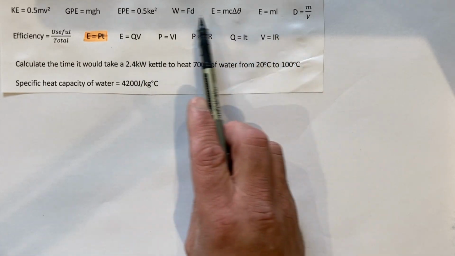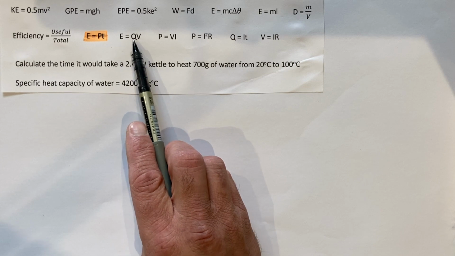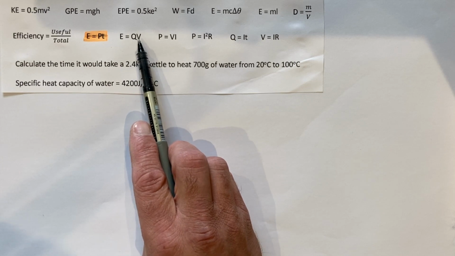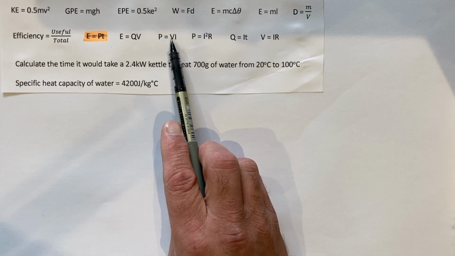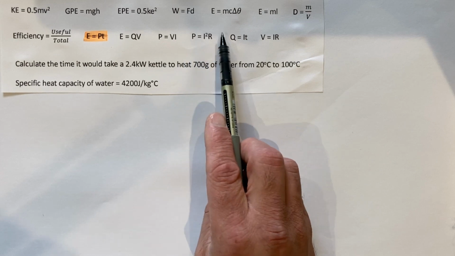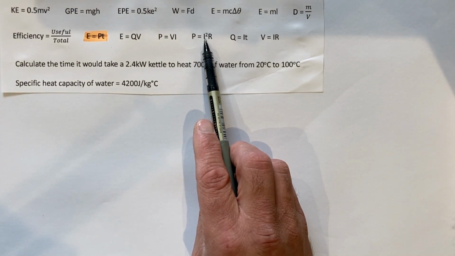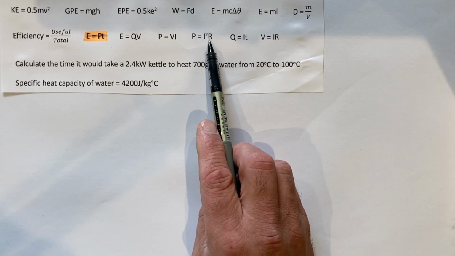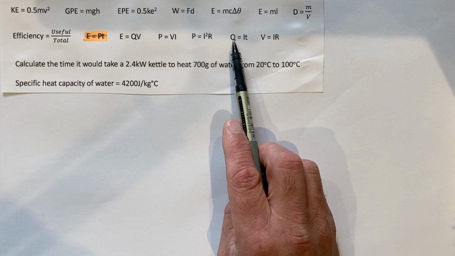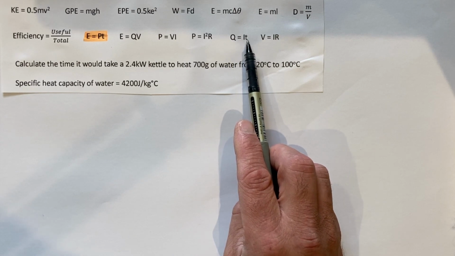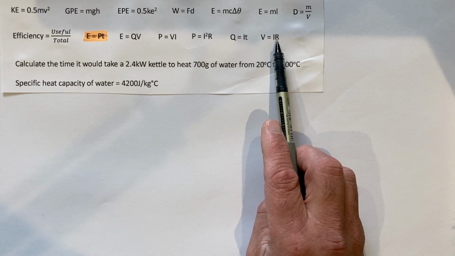These are electrical equations. So we've got the electrical energy transferred is equal to the charge flowed in coulombs times the potential difference in volts. We've got power is equal to voltage times current. There's another equation which allows us to work out electrical power, and that's current squared times resistance, I squared R. We've also got the total charge that flows around a circuit is equal to the current times the time. And finally, potential difference in volts is equal to current times resistance.